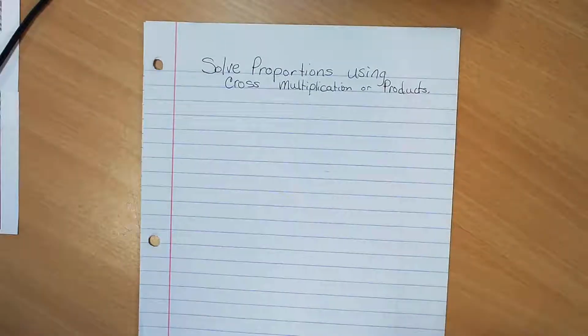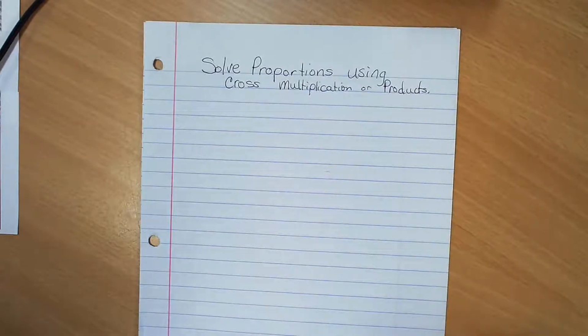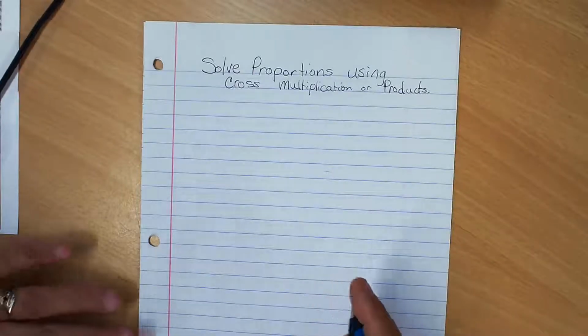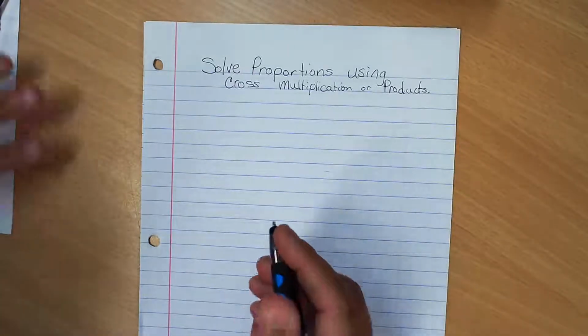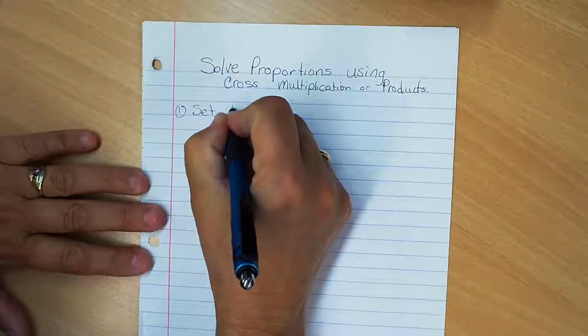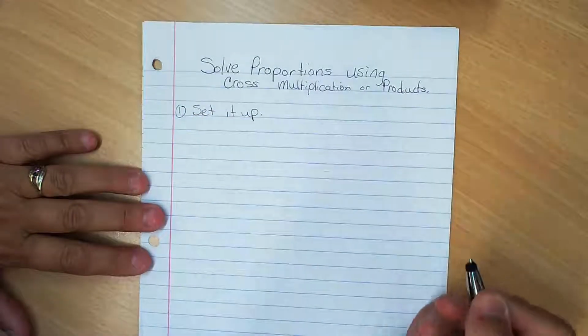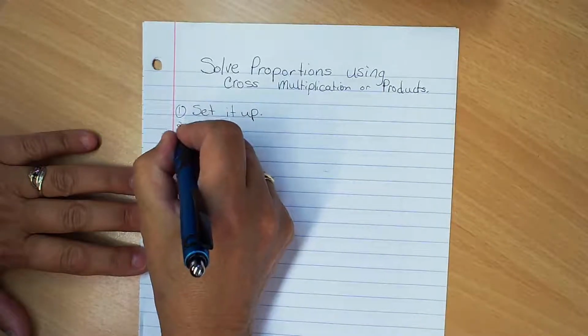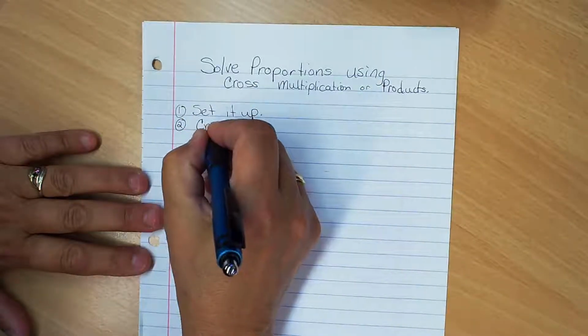Today I'm going to show you how to solve proportions using cross multiplication or cross products. The first thing we have is a few steps that we use to do this. The first thing we do is we always set up the problem. The second step is to cross multiply.